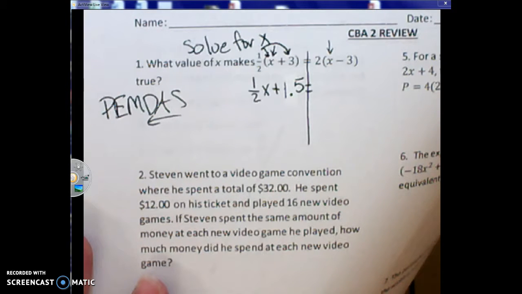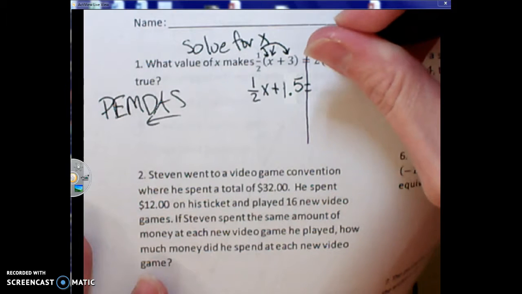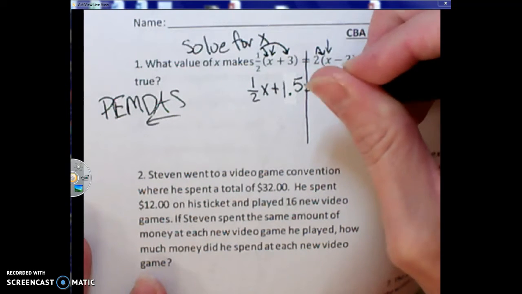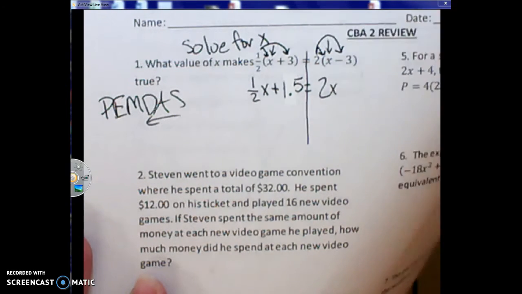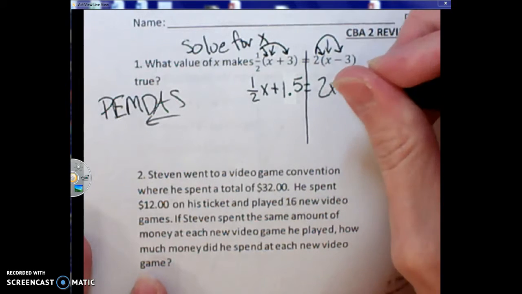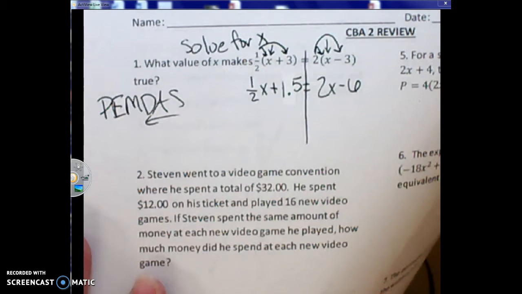Then on the next side, I still have to distribute in my 2. I would take 2 times x, which is 2x. Then I have 2 times a negative 3, which would give me negative 6. At this point, again, wanting to solve, I can't totally do that yet because I do have those 2 x's still. So I'm going to work to get those x's together.